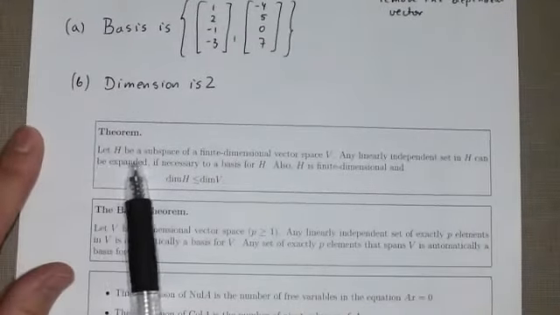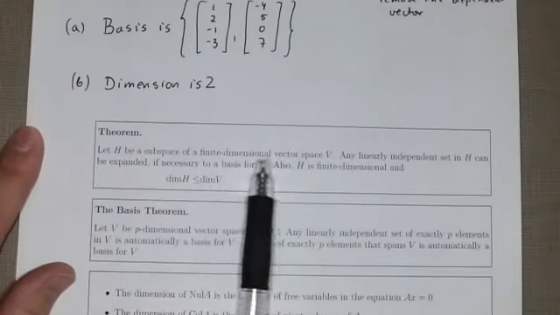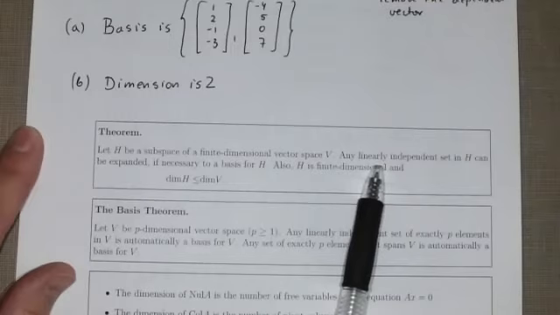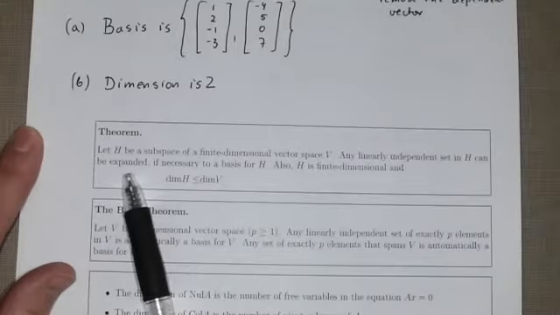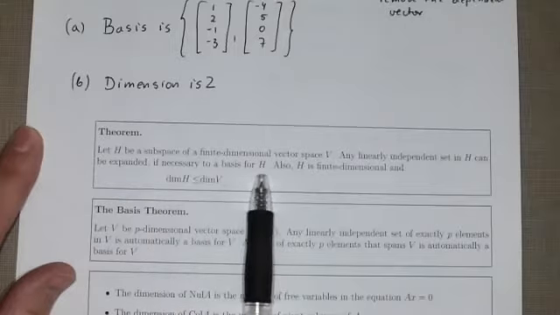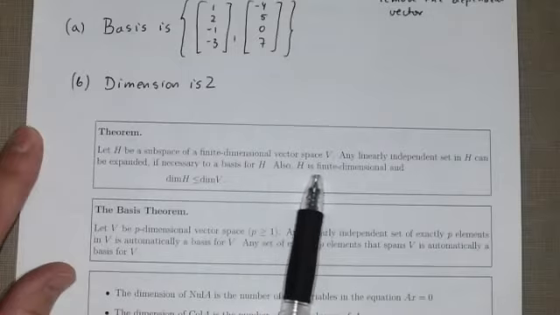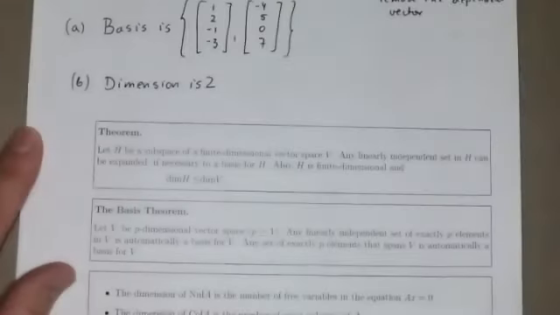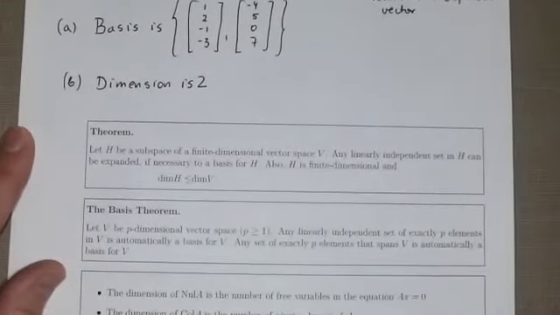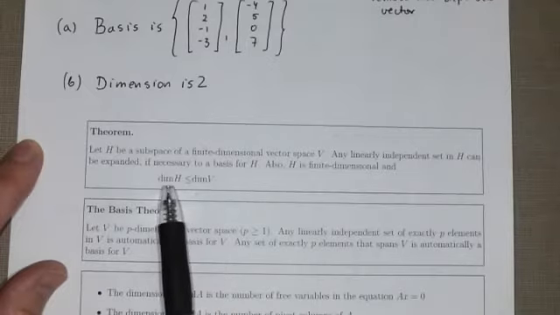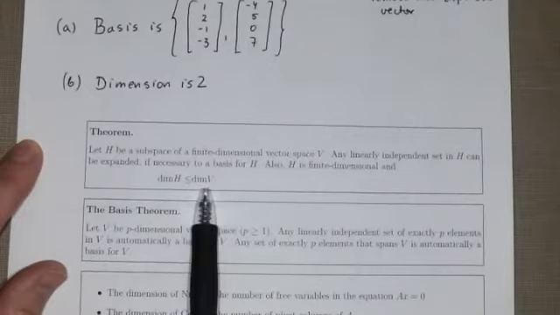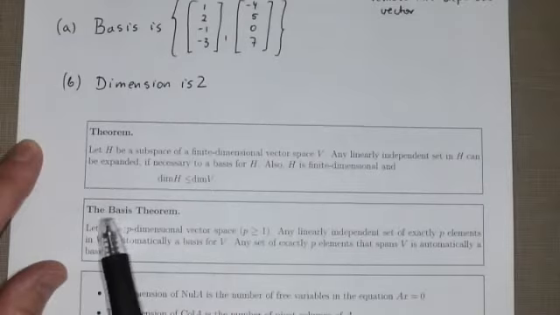We have a theorem: let H be a subspace of a finite dimensional vector space V, then any linearly independent set in H can be expanded, if necessary, to a basis of H. Also, H is finite dimensional, and the dimension of the subspace is no more than the dimension of the vector space. So the theorem basically says that the dimension of the subspace is always less than or equal to the dimension of the vector space. And then the basis theorem.